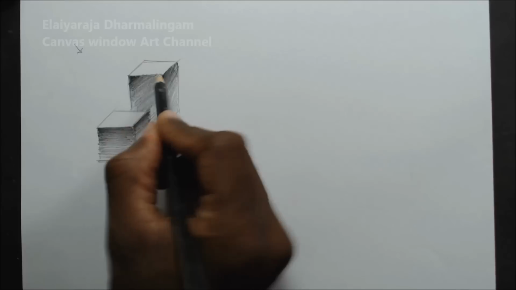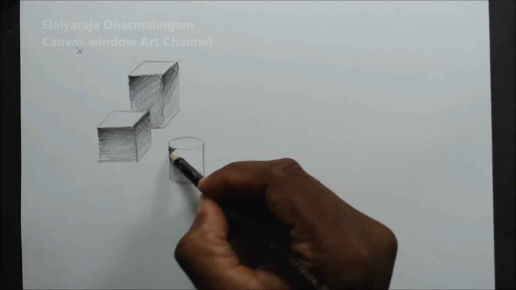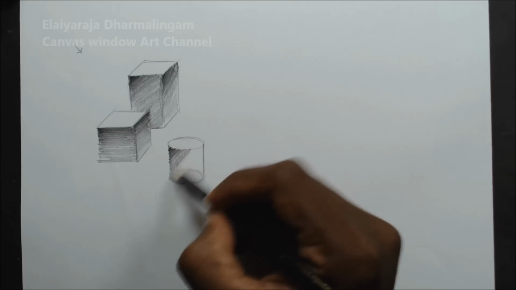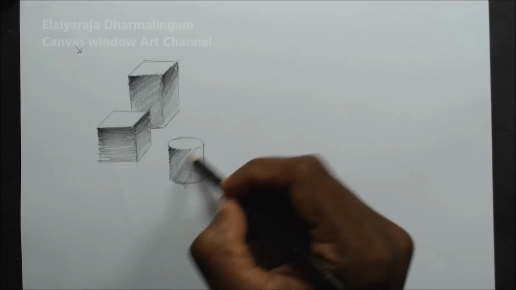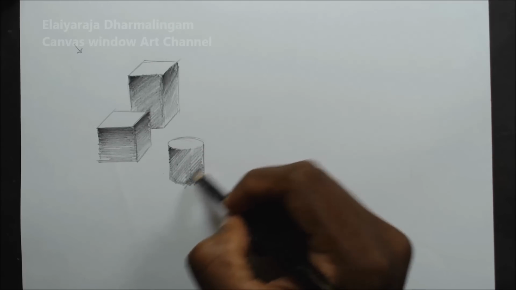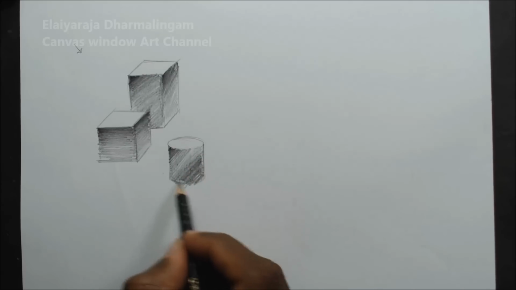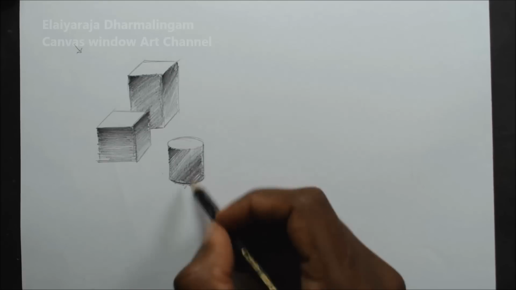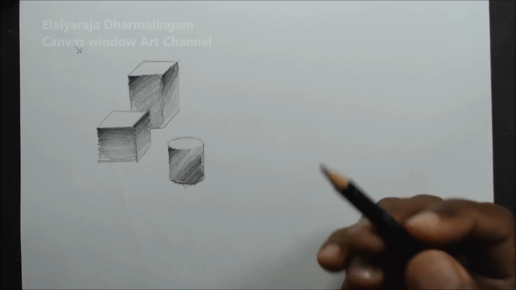But the same mistake they will do on cylindrical surfaces also. On a cylindrical surface, you could avoid shading with the hatching technique, and here that is also gradated. Okay.